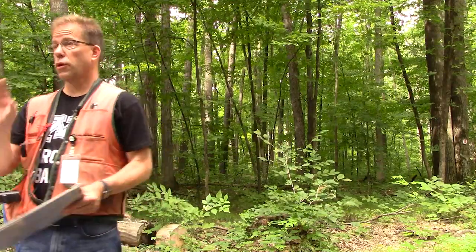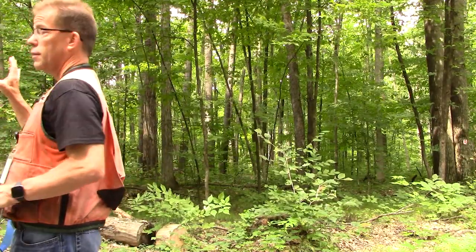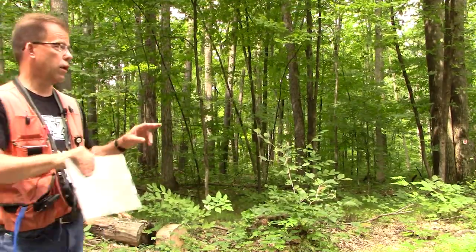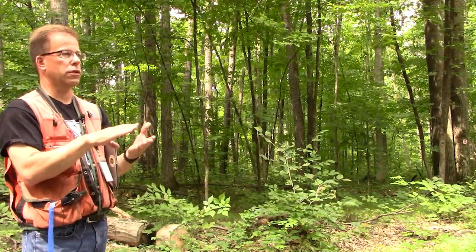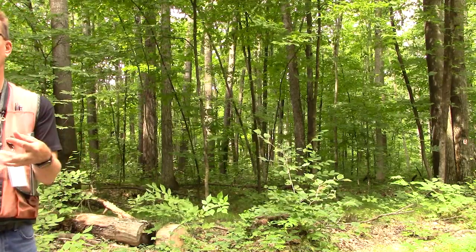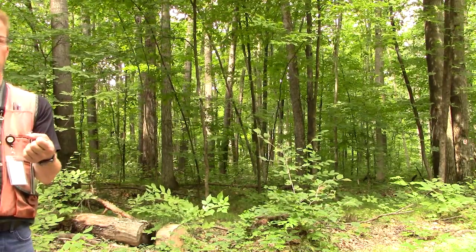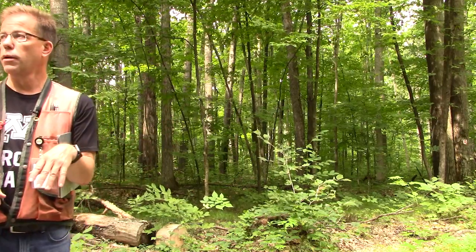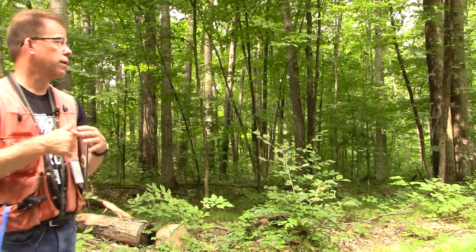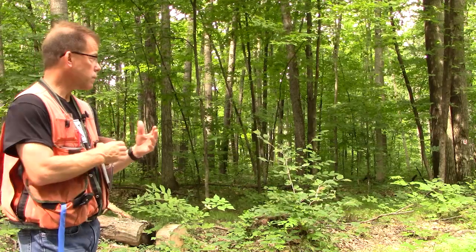But you're exactly right. This is succeeding to what foresters might categorize as northern hardwoods, which is kind of a maple, basswood, ash type of forest. Although this one has a little different mix because we're on a bit drier site. You actually even have some white pine in here as well.